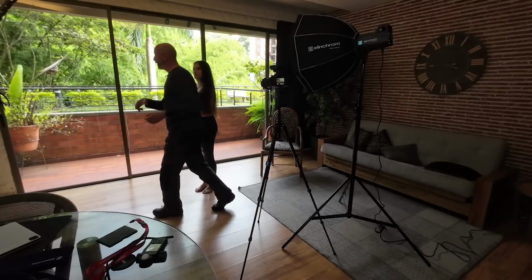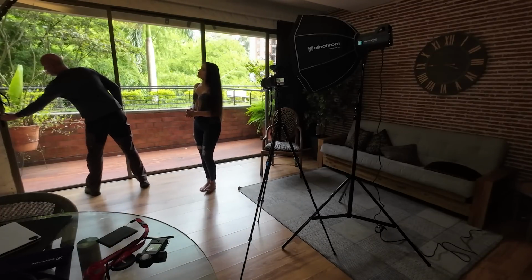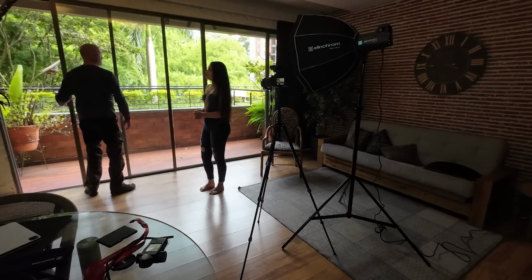But for this demo, we really just want to focus on balancing the light. We're going to get to making some beautiful portraits a little bit later. So the easiest way to solve this problem is for me to walk over here and just open the window. So that's what I'm going to do.